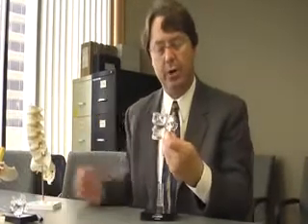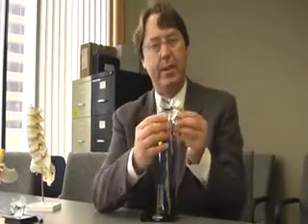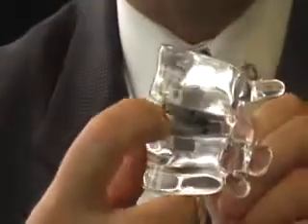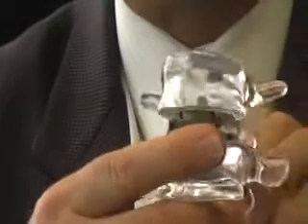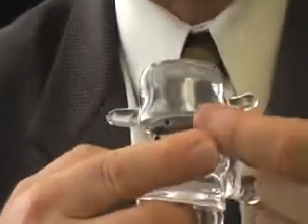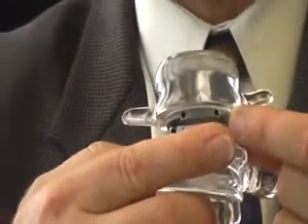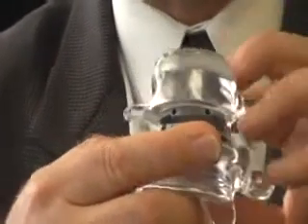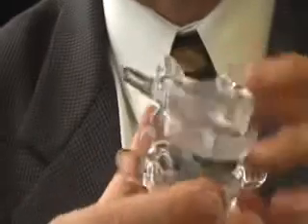And what the model shows is when the disc is completely removed, a base plate and articulating ball are placed in the bottom, and a plate with a perfectly radiused cup is placed in the top.